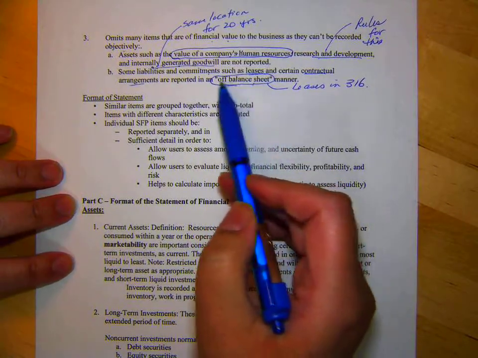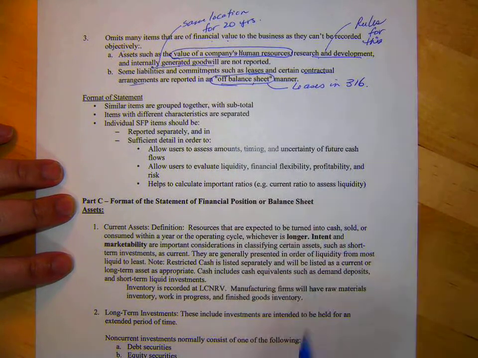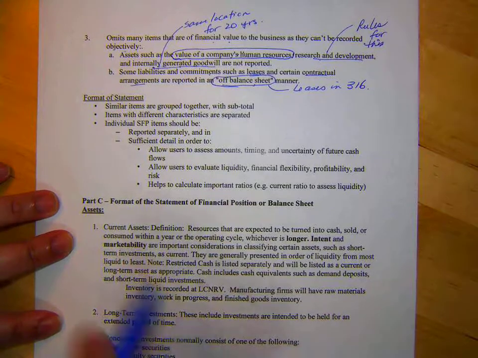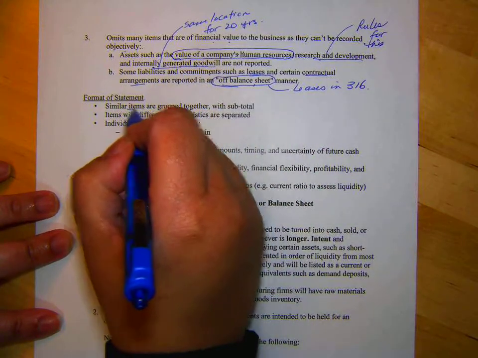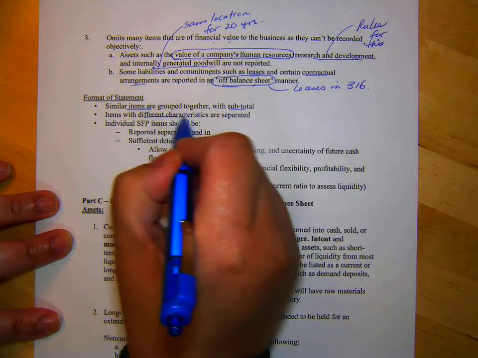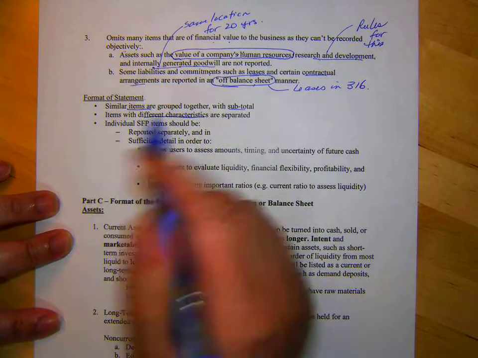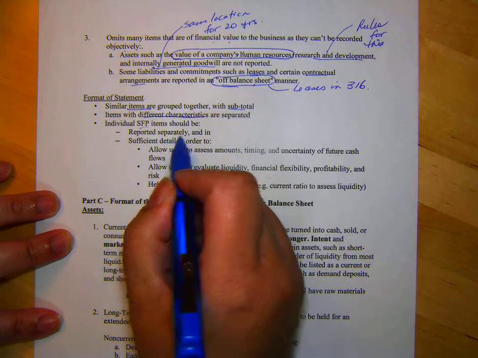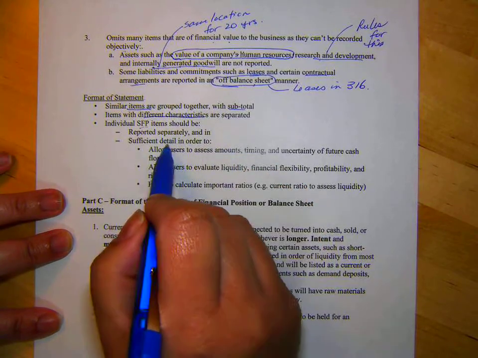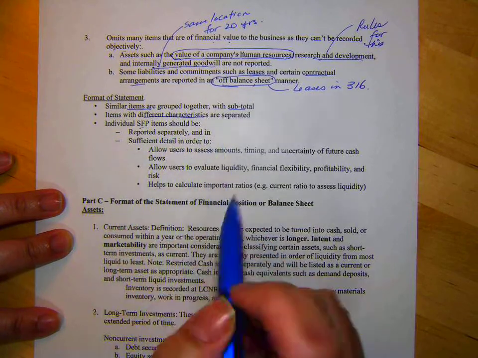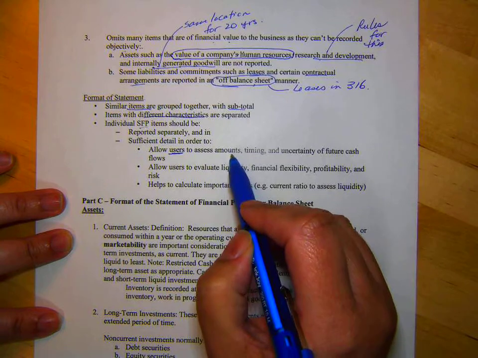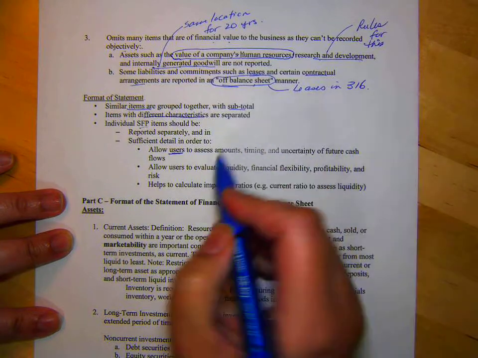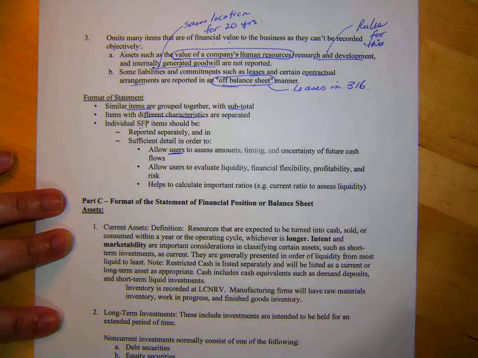Now, the format of the statement, of course: similar items are grouped together with subtotals. Different characteristics of items should be separated. Individual items should be reported separately in sufficient detail so that the users can understand the amounts, timings, and uncertainty of future cash flows, to evaluate liquidity, how liquid their cash is. So if you've got cash tied up in long-term investments that you can't sell readily, that would reduce your liquidity. If your cash is in a money market fund that you can pretty much withdraw whenever, then it is liquid.